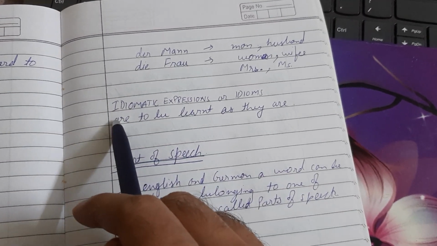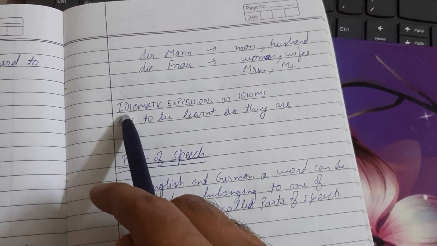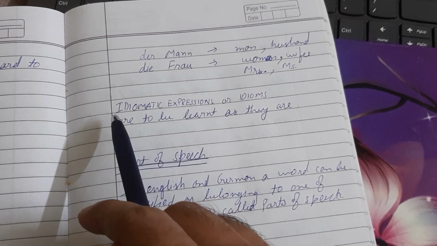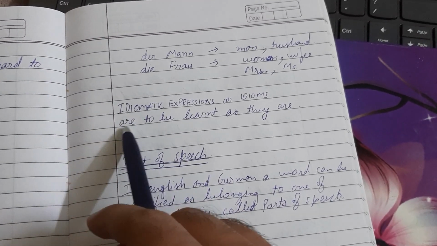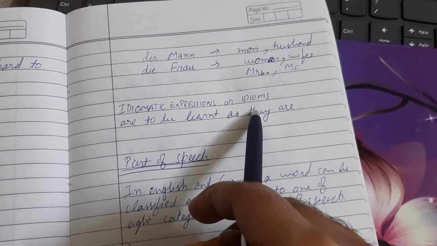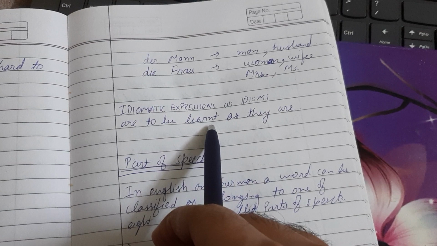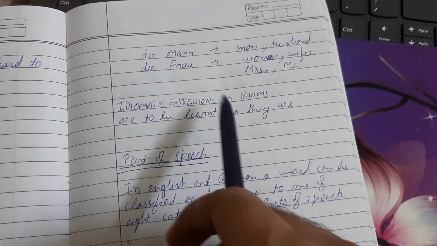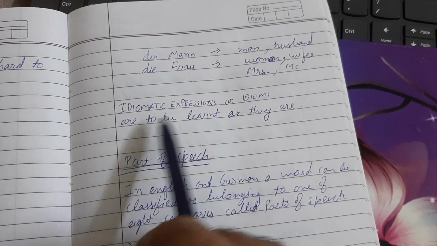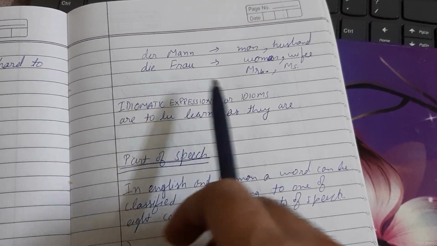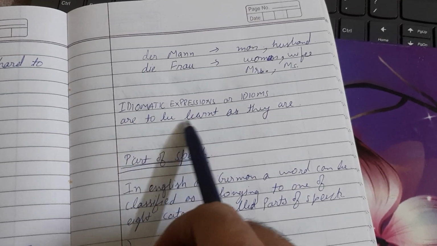There are idioms or expressions in the German language which have to be learnt as they are, because their meaning will change if you translate them from German to English. So we have to learn them as they are.